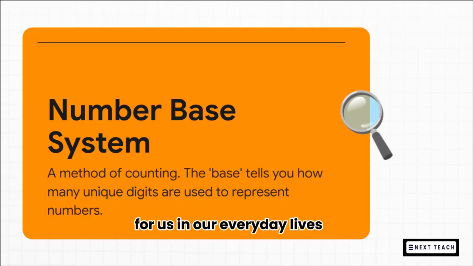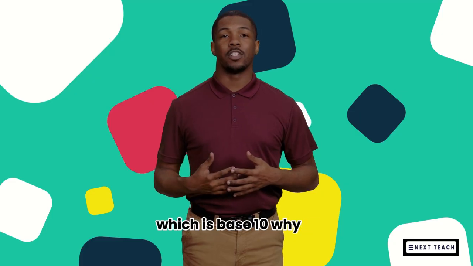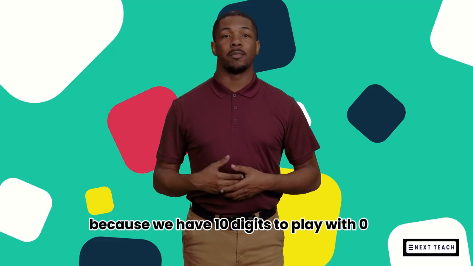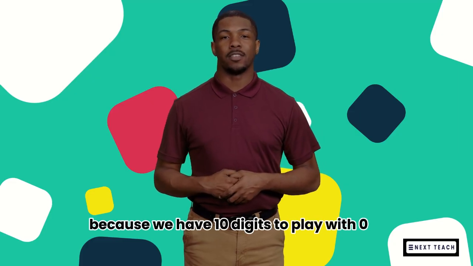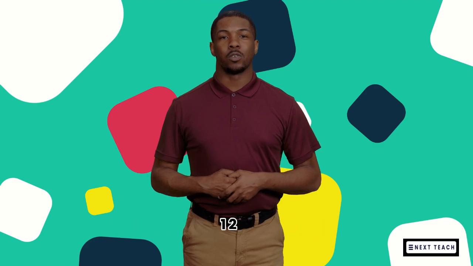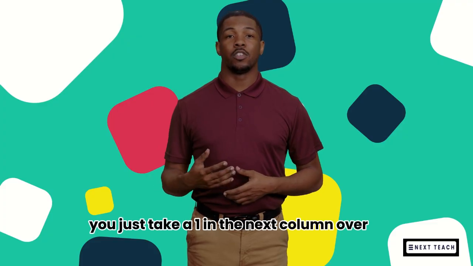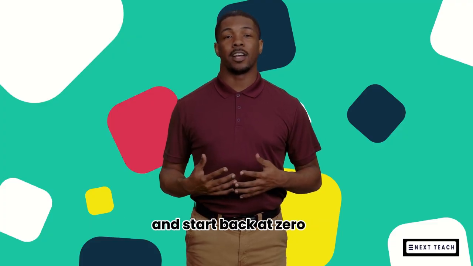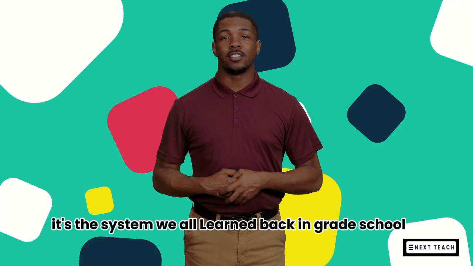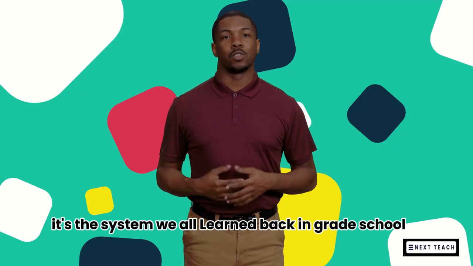The base is just how many unique digits you have to work with in your counting system. For us, in our everyday lives, we use the decimal system, which is base 10. Why? Because we have 10 digits to play with: 0, 1, 2, all the way up to 9. And once you hit 9, what do you do? You just stick a 1 in the next column over and start back at 0. It's the system we all learned back in grade school.